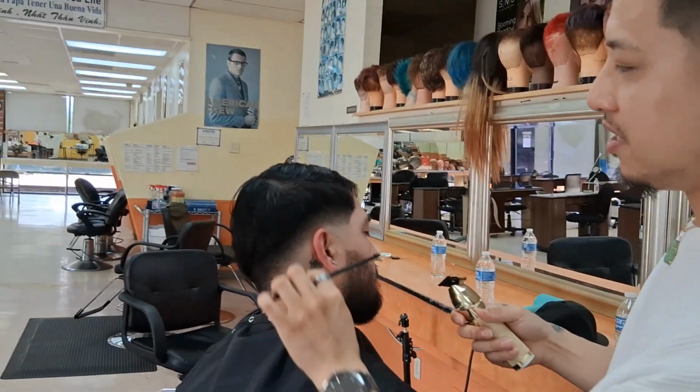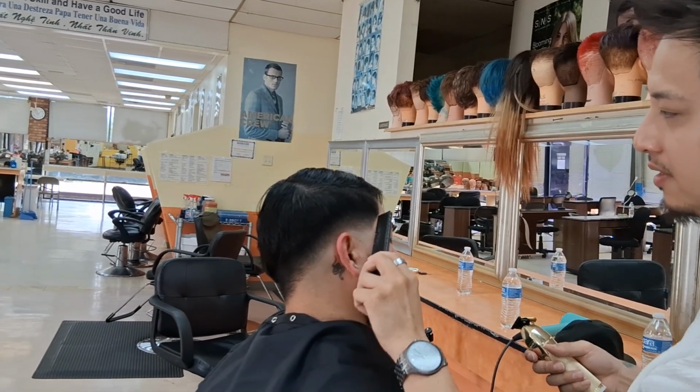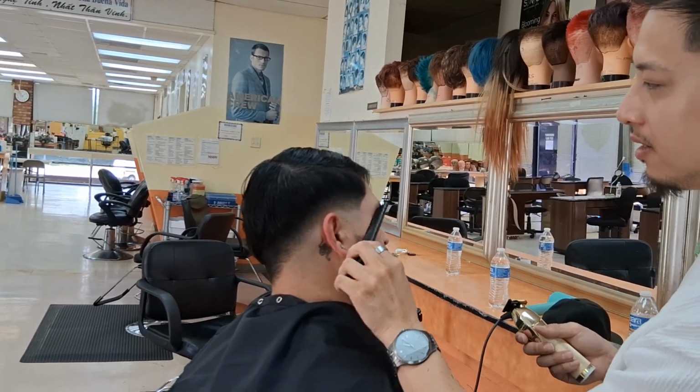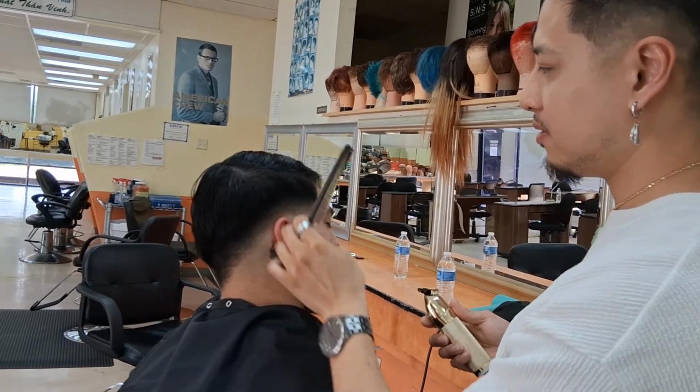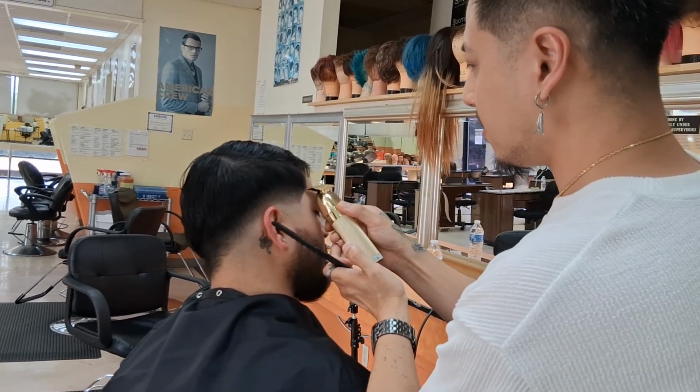And with low fades, when you keep the C curvature line darker here, when you use the T-liner to create the line, the C cut, you can see the fade pop a little bit more.